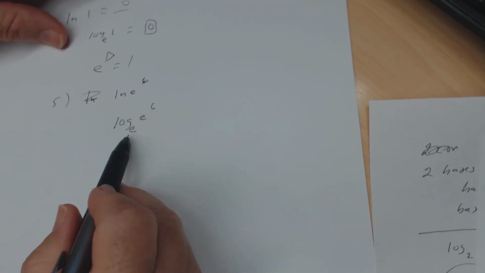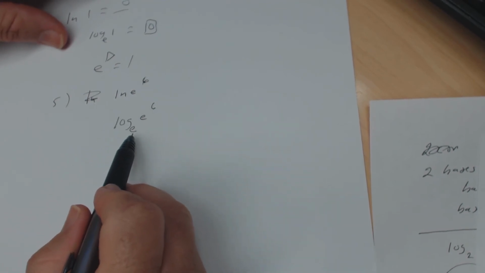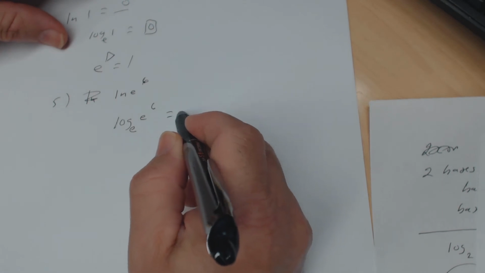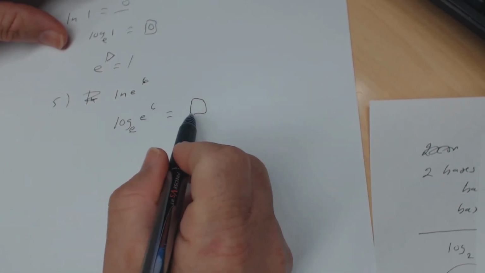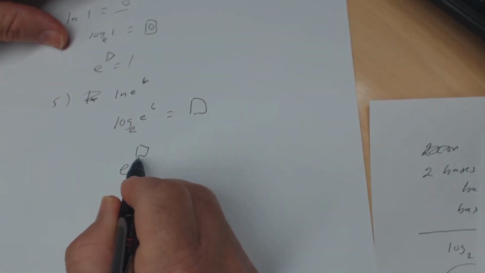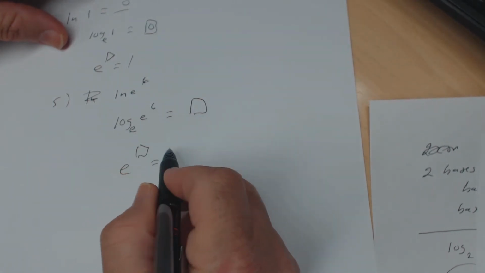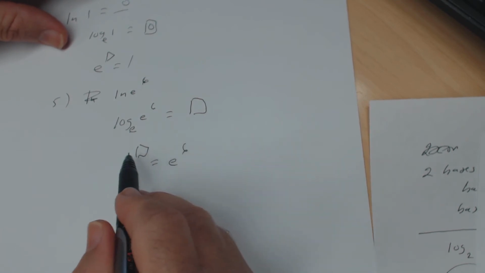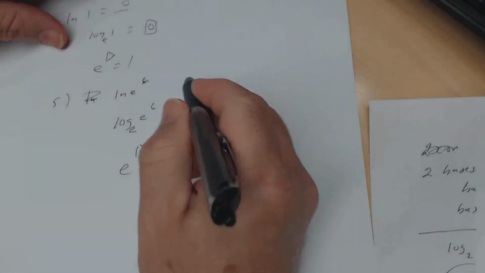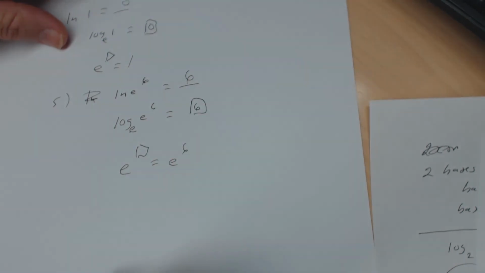Remember, natural log, the base is understood to be e. So we're trying to figure out what that exponent is equal to. E to what exponent is the argument, e to the 6? Since the base is the same, the exponents have to be the same, so that has to be 6. So the answer here is 6.